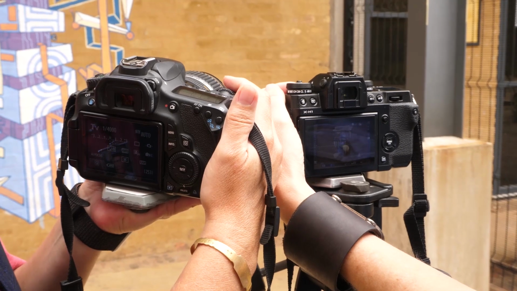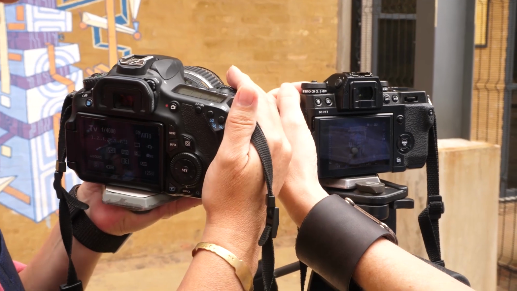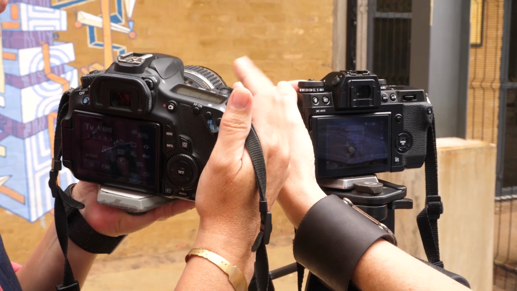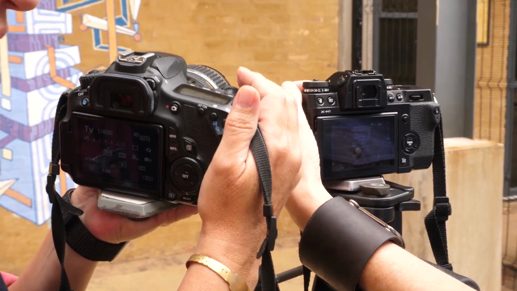Okay guys, so our next technique is called panning. I will explain that in a bit. The first thing you need to do is to put your drive into multiple frames. So in other words, you're not going to be in your self-timer.